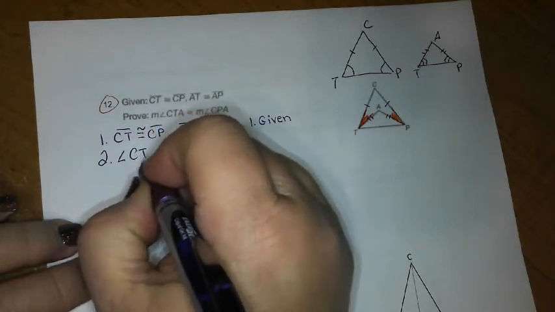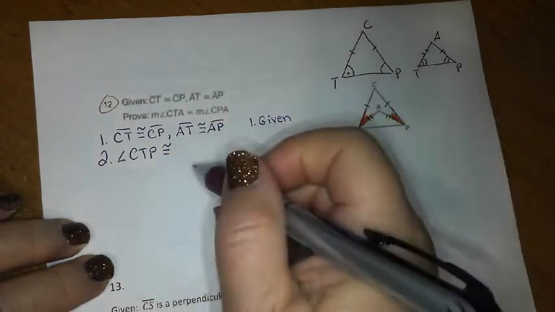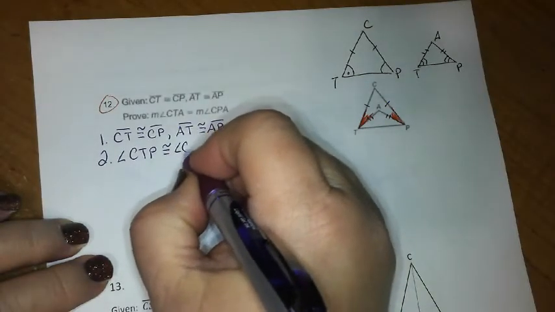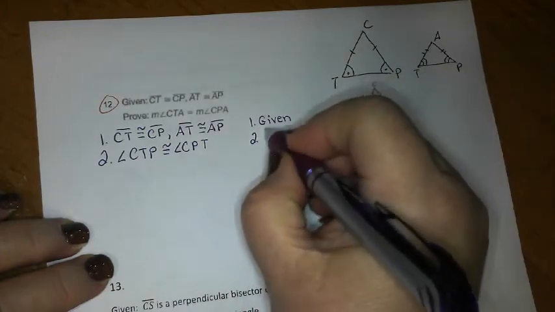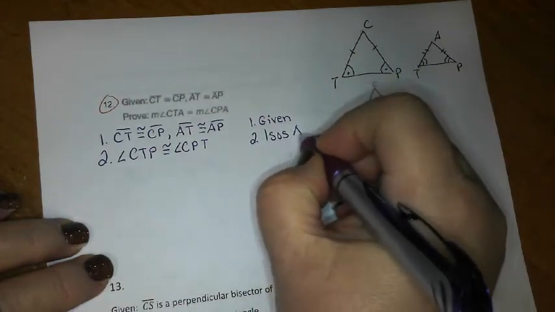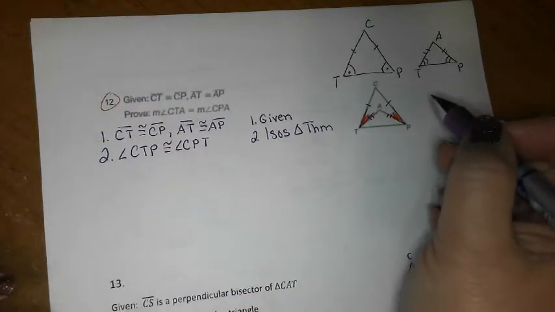Angle CTP, this angle right here, is congruent to angle CPT, this angle right here, and that's because of the Isosceles Triangle Theorem. Remember, sometimes that was called the base angle theorem.